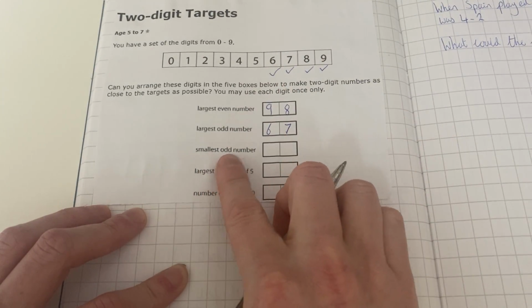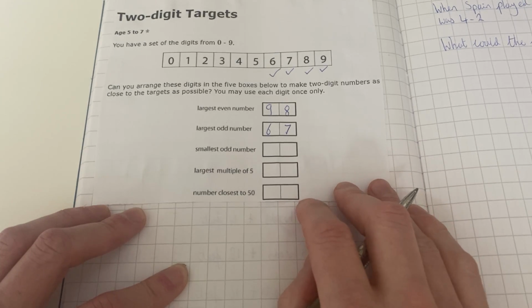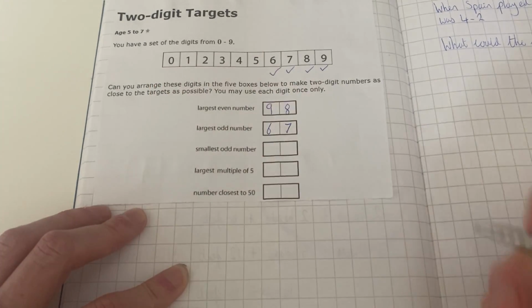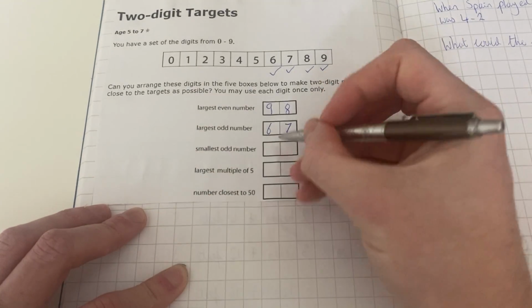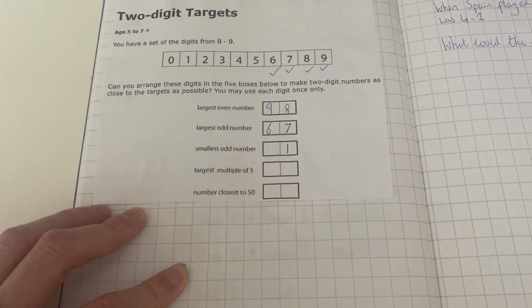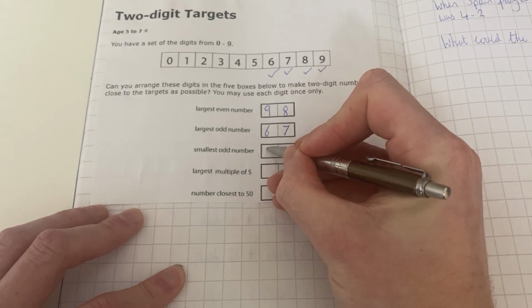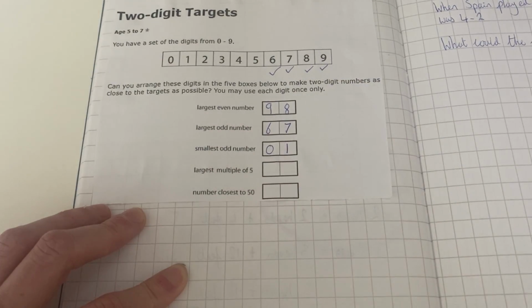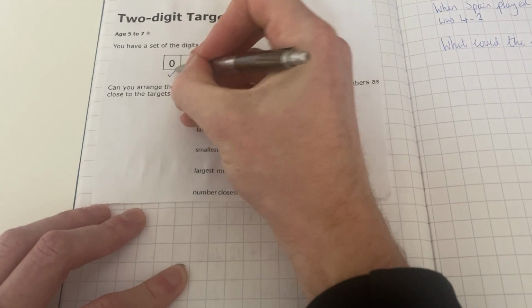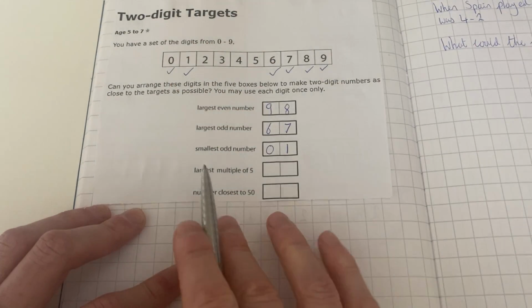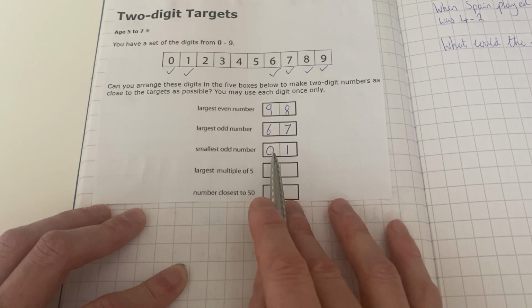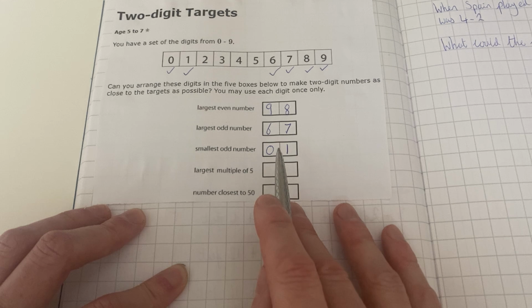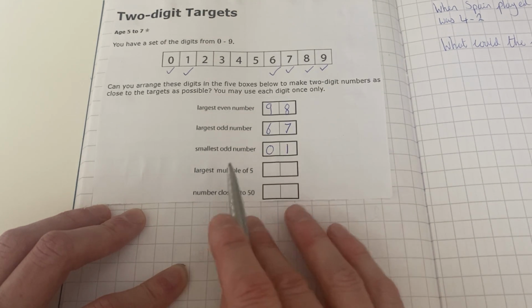Now the smallest odd number, we can use 1. Now we can put 1 here, and we can put a 0 here. So that is our smallest number. Now it says here a largest multiple of 5. Just to let you know, that is the smallest odd number you can possibly get. It may not be the right answer, because there might be another way of doing it, and we're going to have a look at that in a minute.